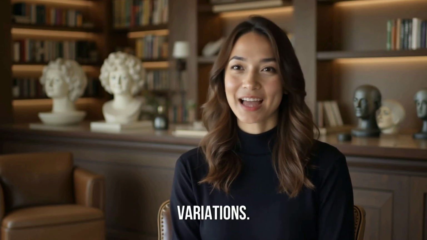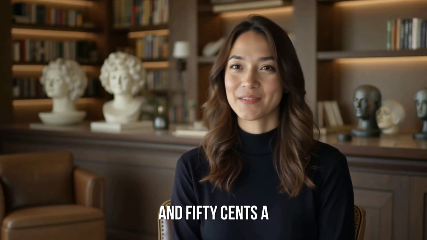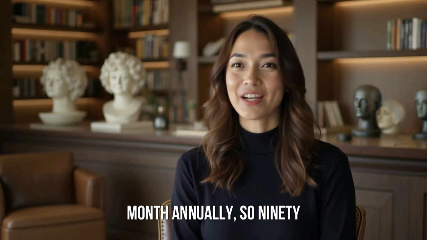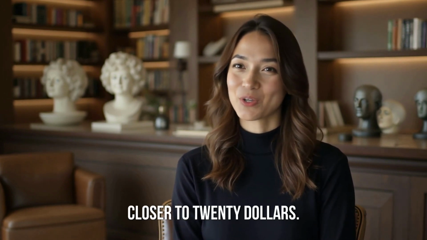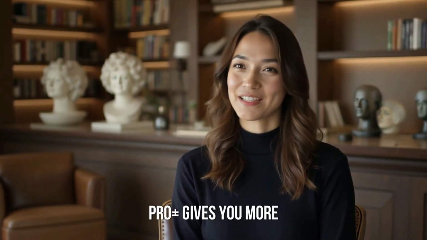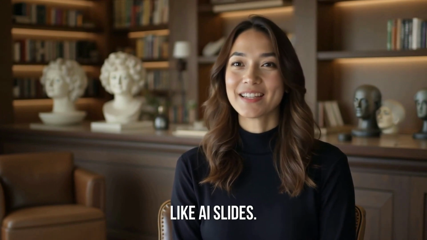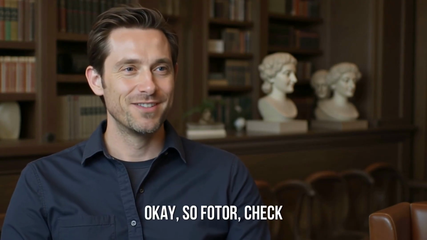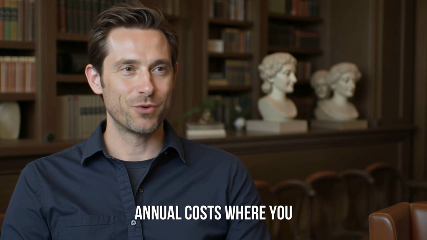And Fotor Pro Plus X. Same deal with pricing variations. Advertised around $7.50 a month annually, so $90 a year. But monthly, it could be closer to $20. Pro Plus gives you more credits, 300 a month, and unlocks things like AI slides. Okay, so Fotor, check the actual monthly versus annual cost where you plan to buy.